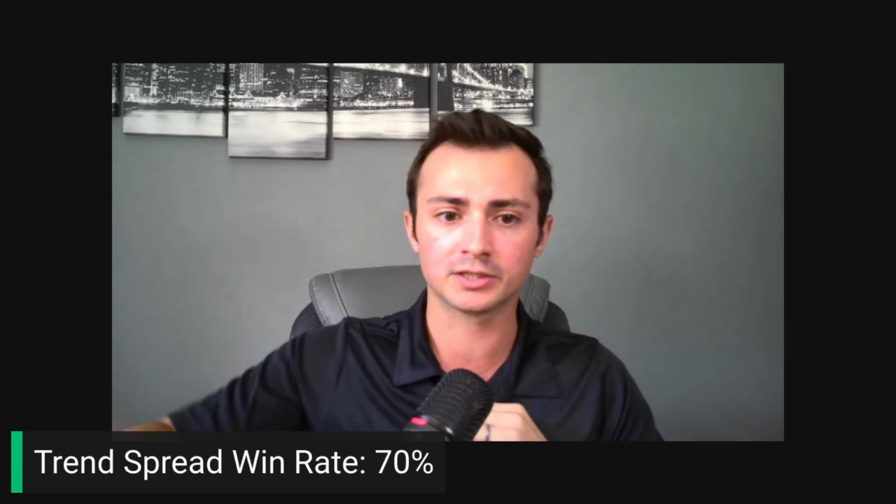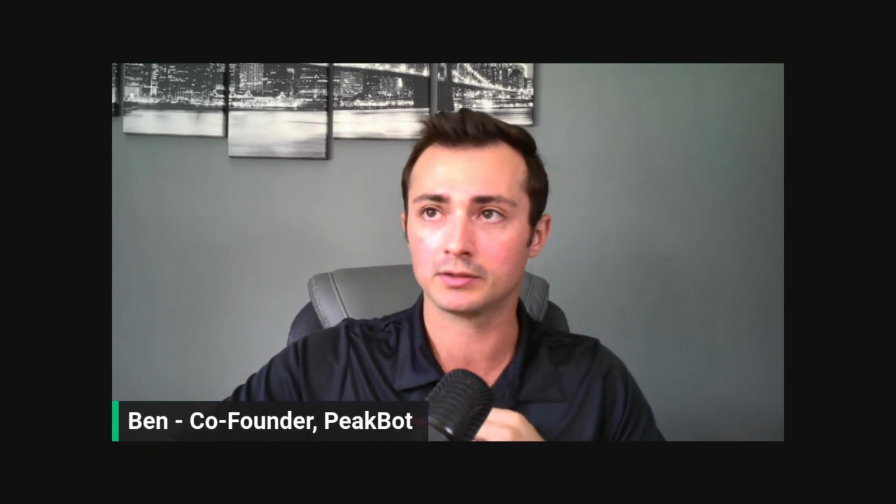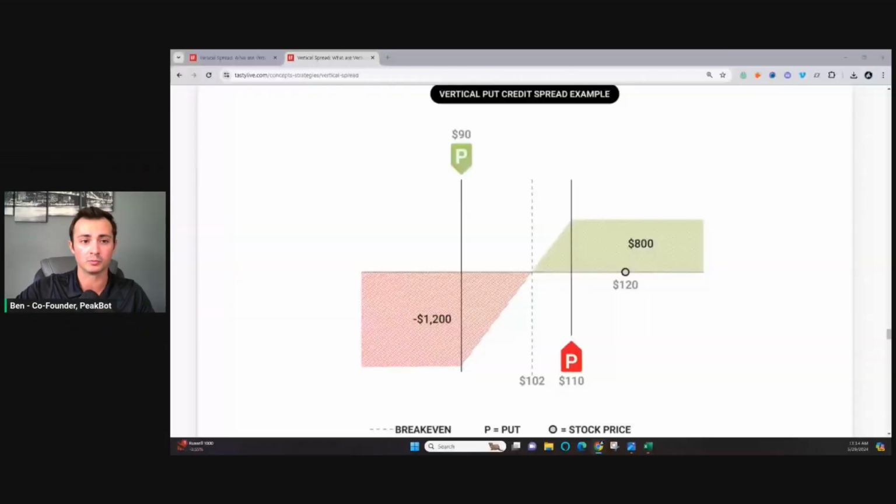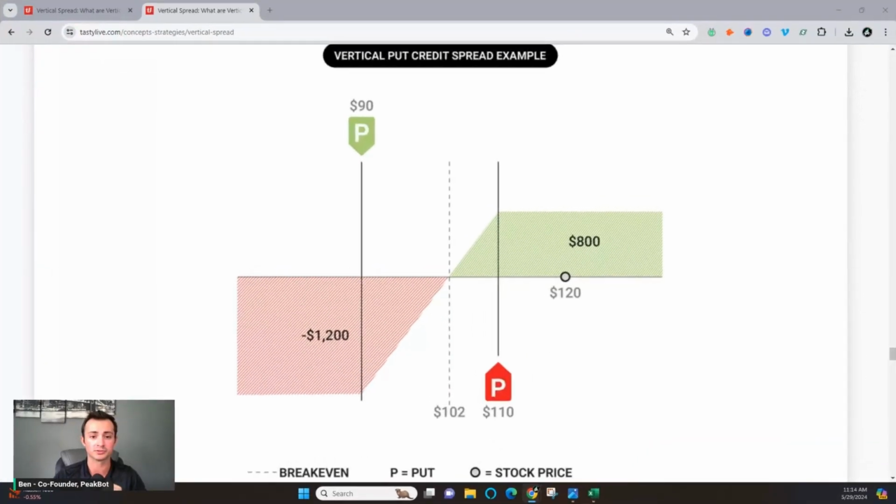I'm going to share this diagram. We are using a diagram on Tasty Live. So Tasty Trade, one of our broker partners, provides a ton of great educational resources. We can quickly talk through an example of what a put credit spread looks like. They do call it a vertical put credit spread. Same thing. You'll hear vertical spreads, just credit spreads. All of these terms are interchangeable here.